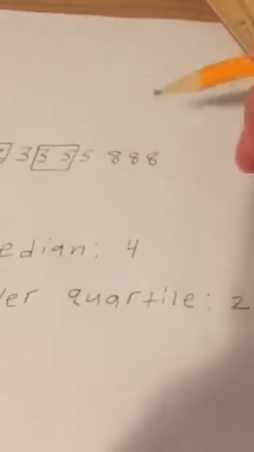Then when we're finding the upper quartile, or quartile 2, which is close to the maximum, we find the median of this side again. We find that it's 8 and 8. Add them together, you get 16. 16 divided by 2 is 8. So that means that our upper quartile, or quartile 2, would be 8.